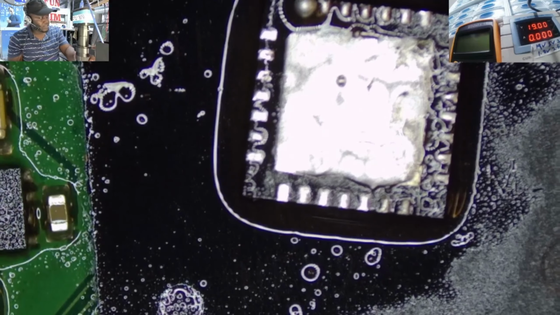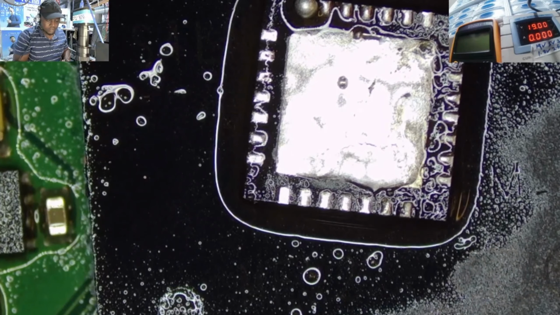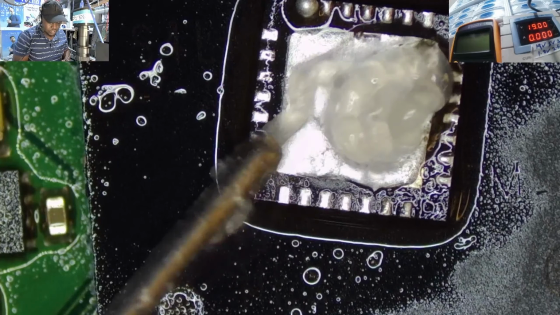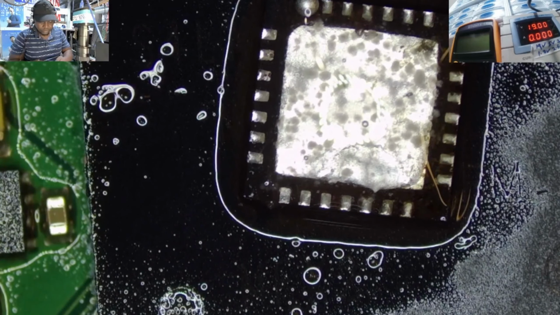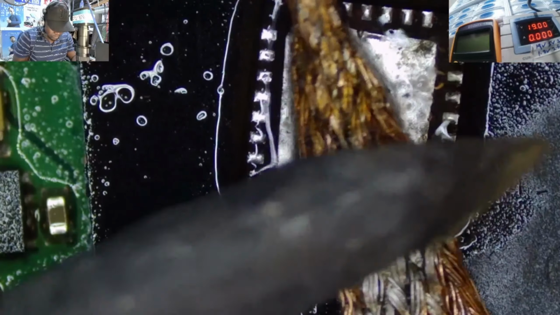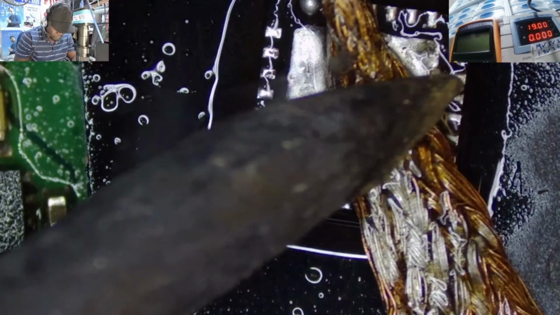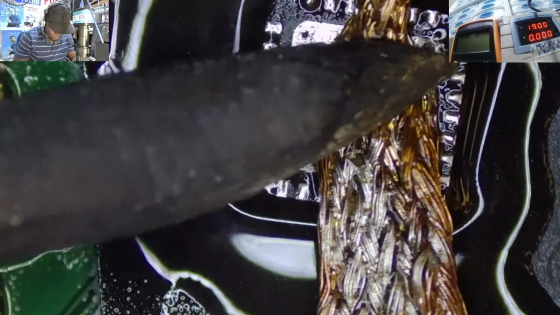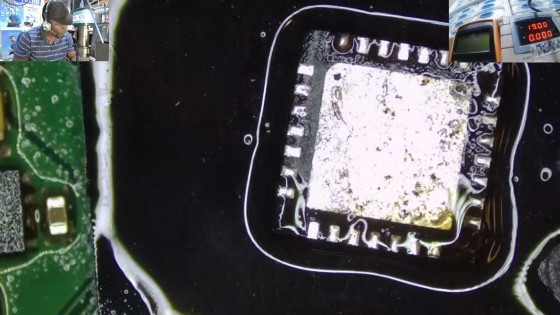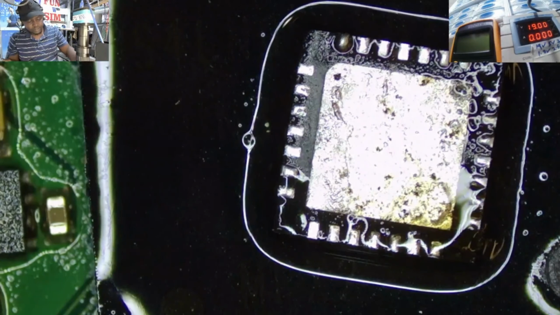So maybe I can take some wick to try and scoop that extra on the chips ground. Yeah, I think I've taken much of it. Yeah, that chip is looking fine that way.